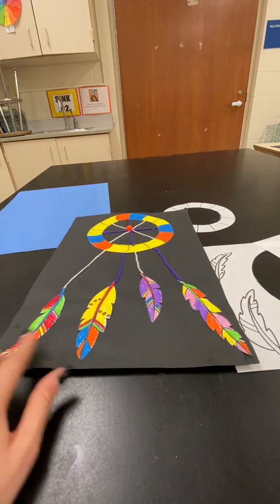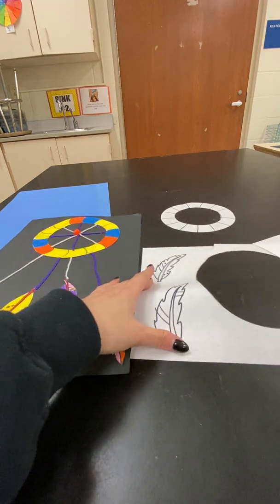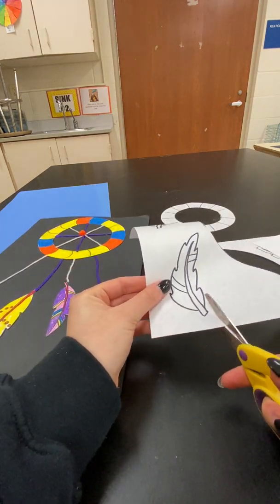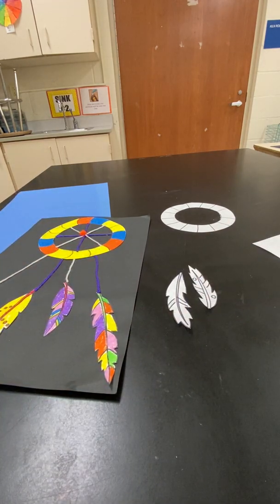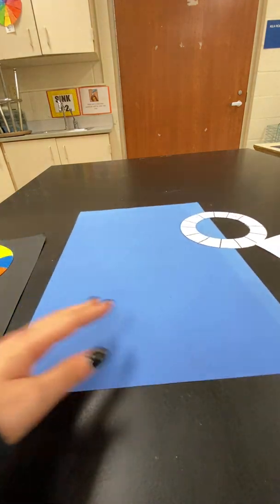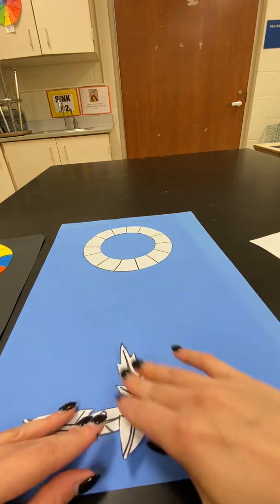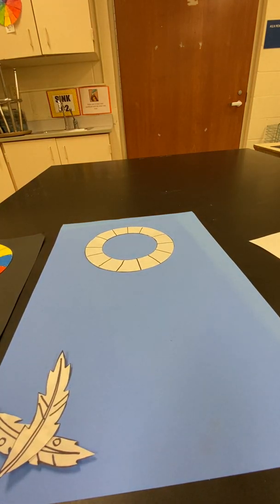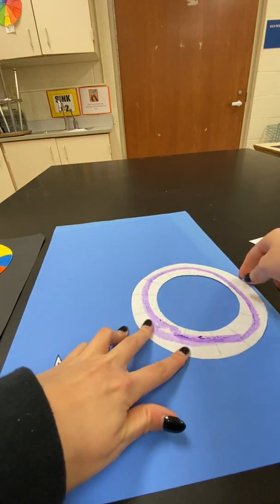And when you're done with that, you're going to color them in with whatever you have to color them in with, okay? So then, when your feathers are done, you're going to cut them out. I'm not going to cut them all out because it's going to take a while, so I have a few cut out already. And just pretend like they're all colored. So after that, you're just going to grab a piece of colored paper. It could be any color you want. And this is going to be where we glue our dream catcher and feathers on. So first thing we will glue is this circle here. And we want to glue this towards the top of our paper.